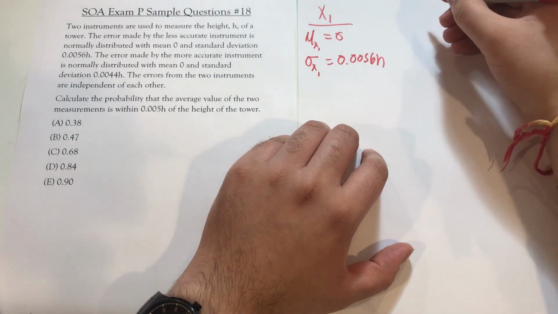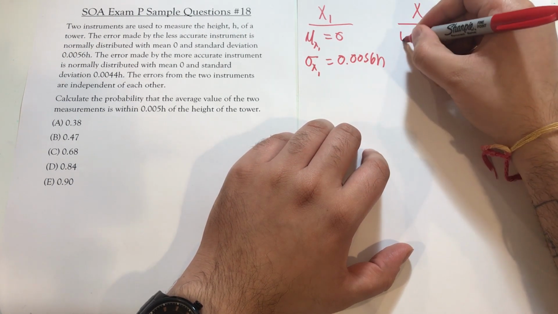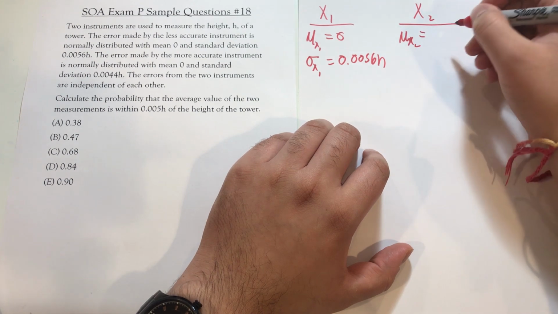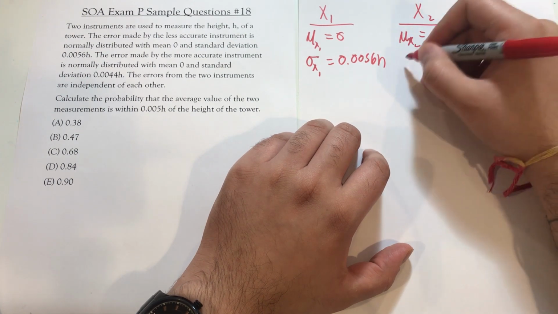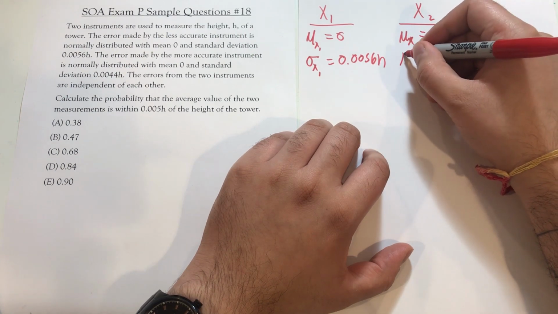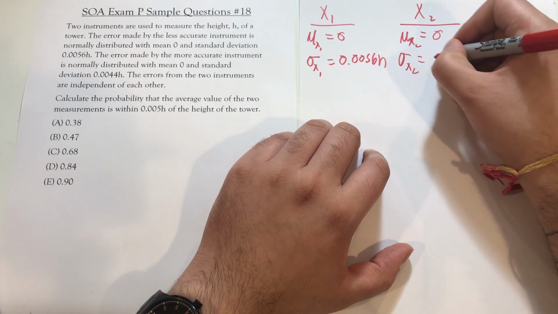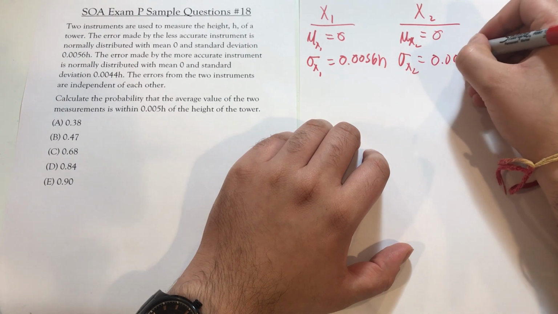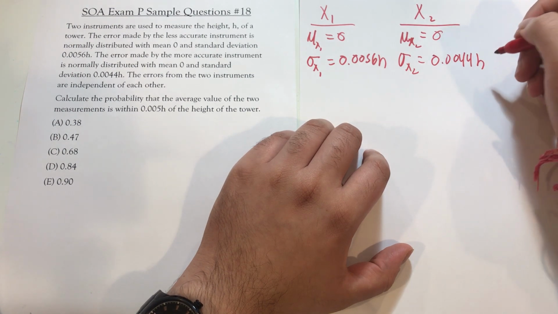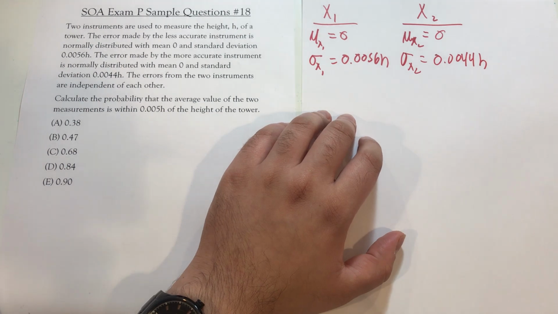Okay, and then X2, the more accurate instrument, has the same mu value, different sigma value. So mean is 0, and standard deviation is 0.0044h. And then it tells us the errors from the two instruments are independent of each other.